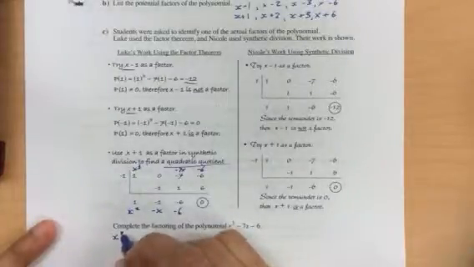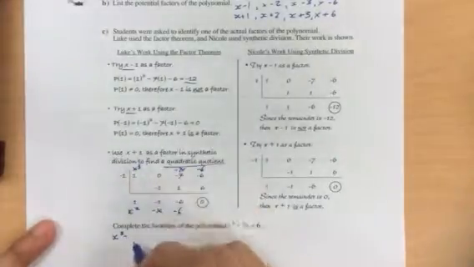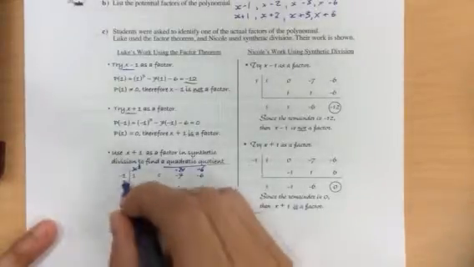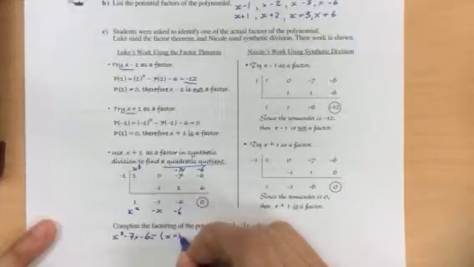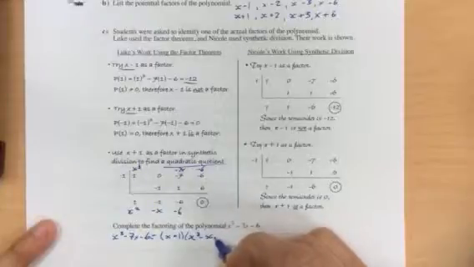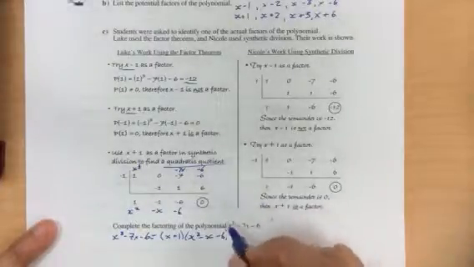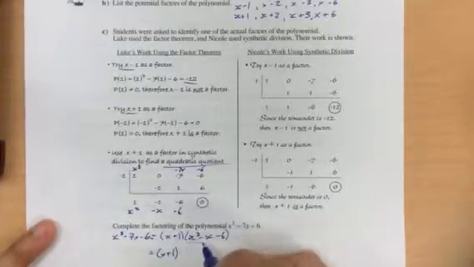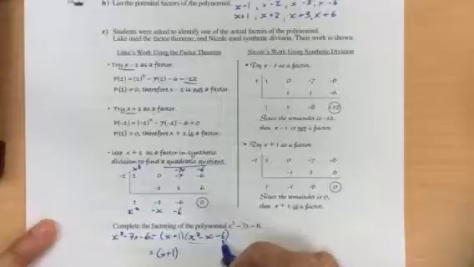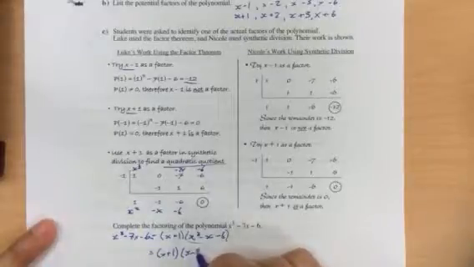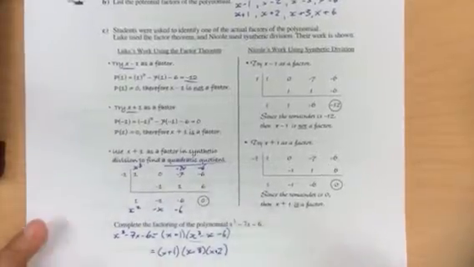And so if you wanted to complete the factored form of this polynomial, what he's going to be left with is x cubed minus 7x minus 6 is equal to x plus 1, that's the factor, times x squared minus x minus 6. And we can factor this one down a little more. x plus 1, and two numbers that multiply to give me negative 6 and add to give me negative 1 would be negative 3 and 2. So I'm going to be left with x minus 3 and x plus 2.